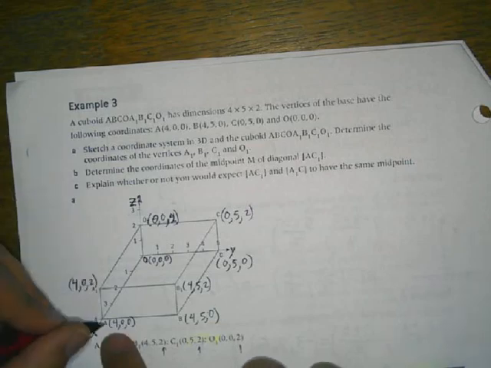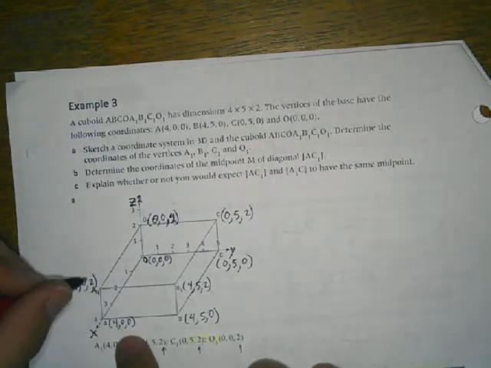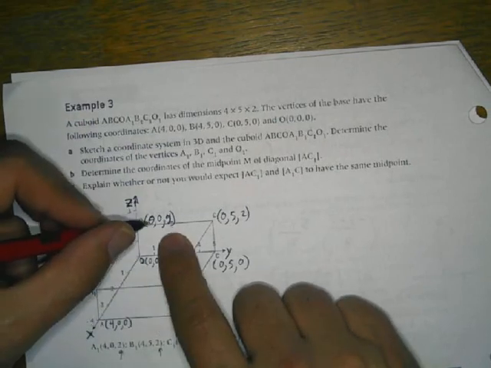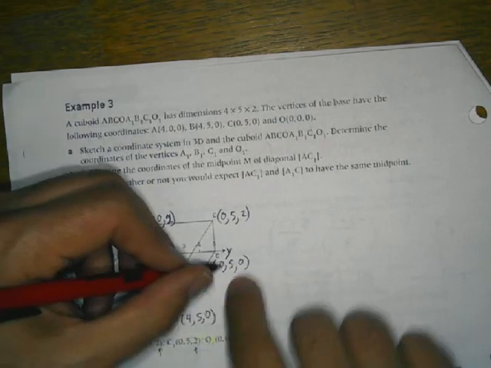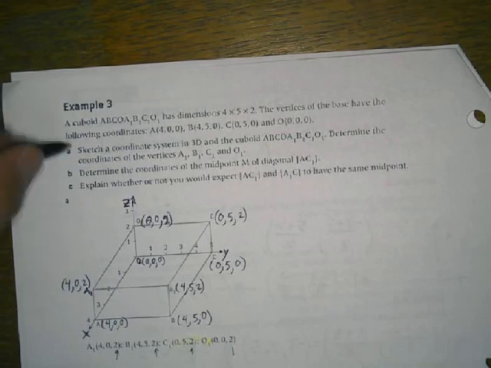So this A sub 1 is just the same as A, but the z value is changed to 2. This is the same as that. The z value has been changed to 2. This is the same as that. This is the same as that, but the z value has been changed to 2. Okay, that's how you do A.